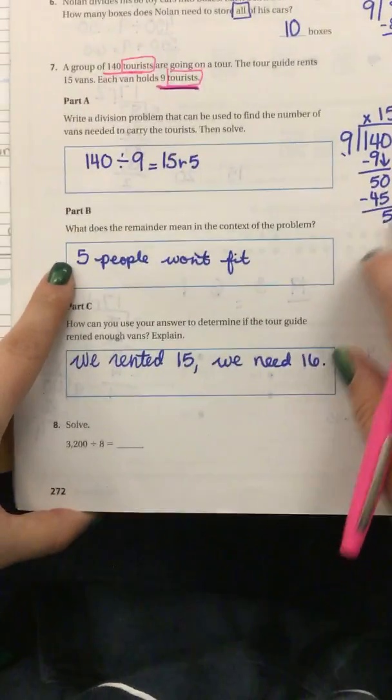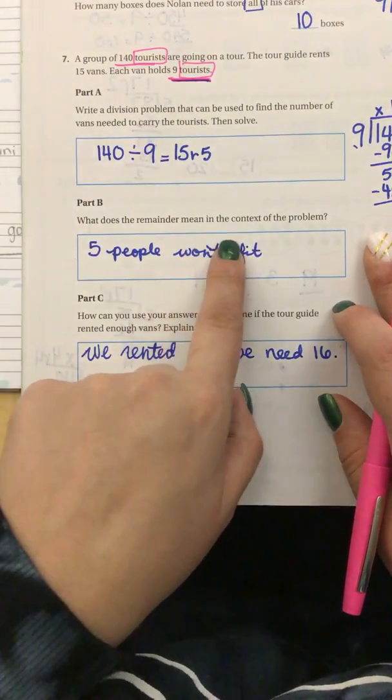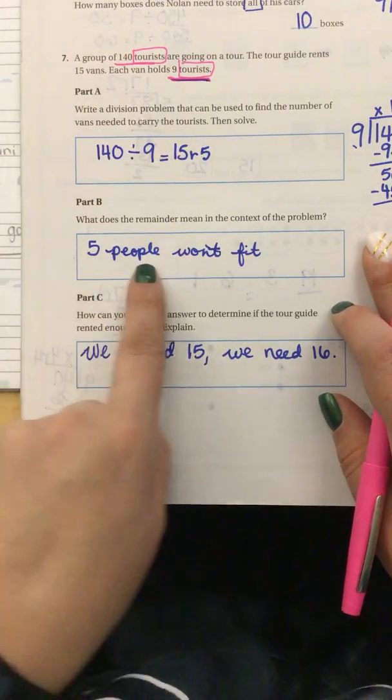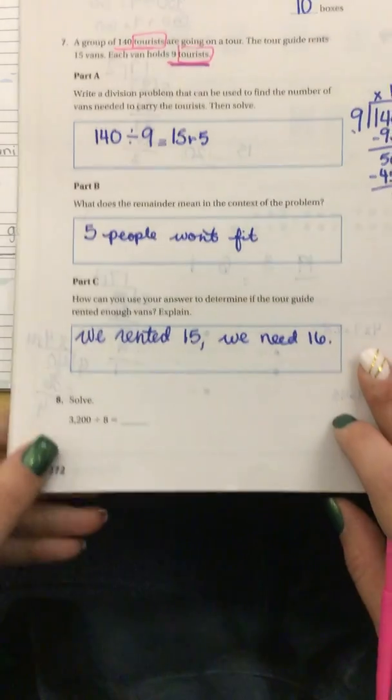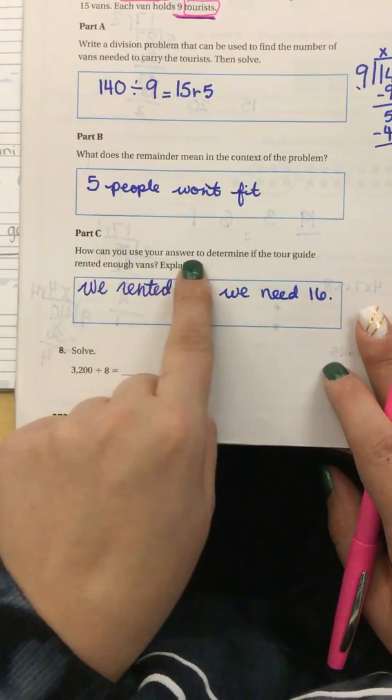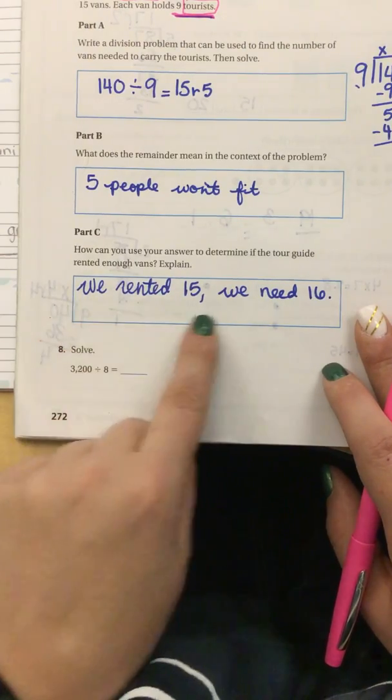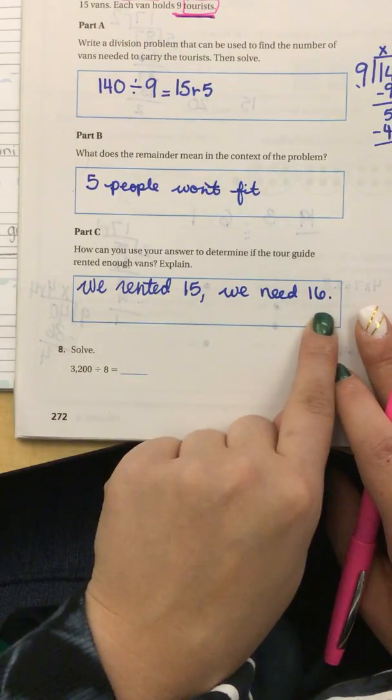Part B says, what does this remainder mean in this problem? Well, that remainder of 5 tells me that 5 people won't fit. So on part C it says, how can you use your answer to determine if the tour guide rented enough vans? Well, we rented 15 vans, but we need 16, so we did not rent enough.